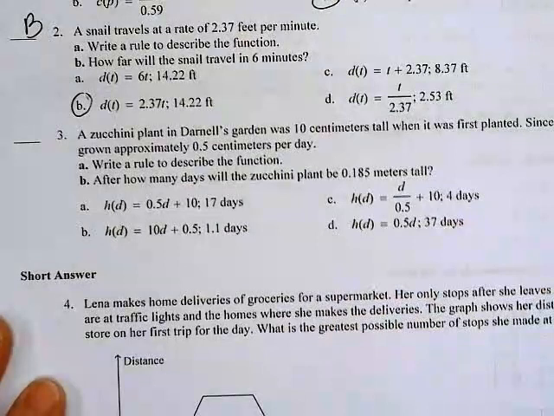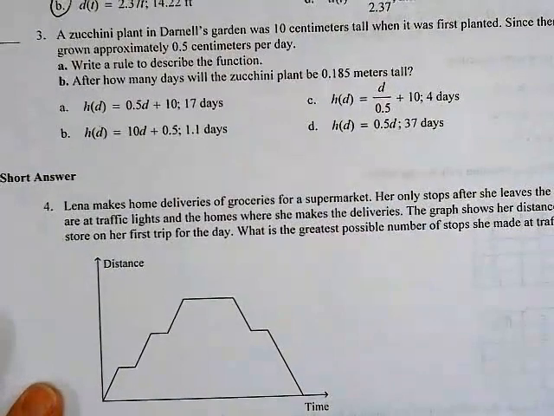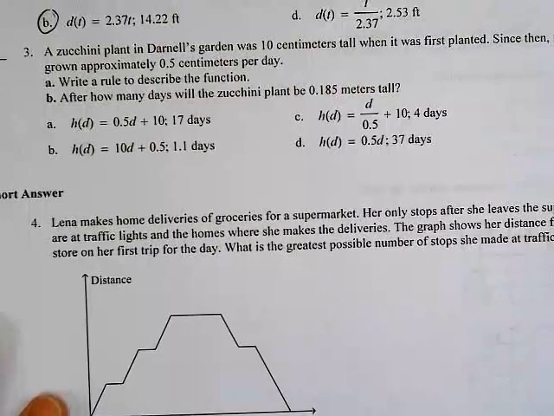Number 3. It says a zucchini plant in Darnell's garden was 10 centimeters tall when it was first planted. Since then, it has grown approximately a half a centimeter per day. Write a rule that describes this function. And then after how many days will it be 0.185 meters tall?